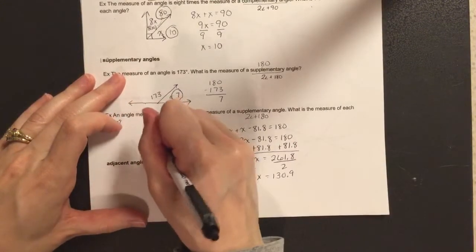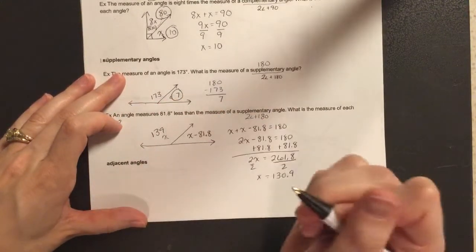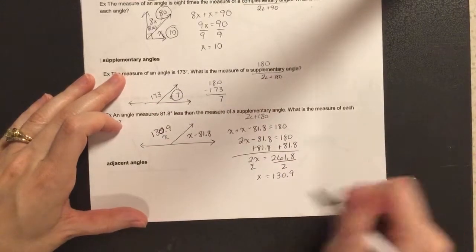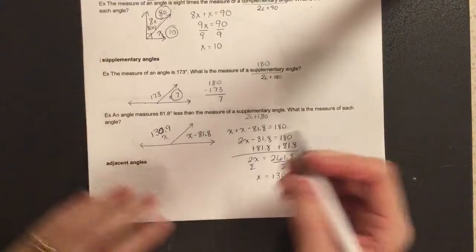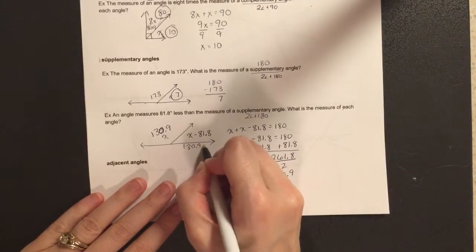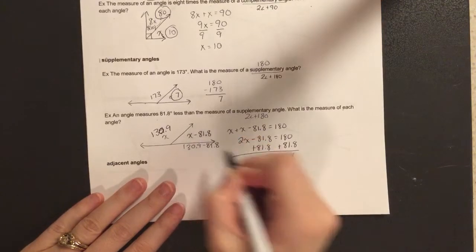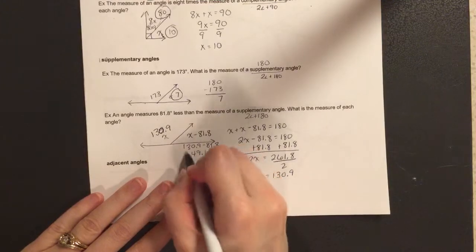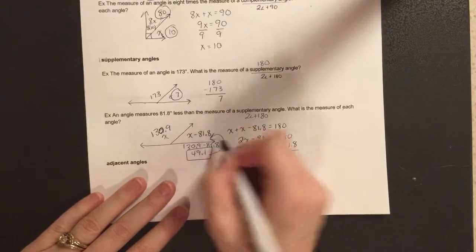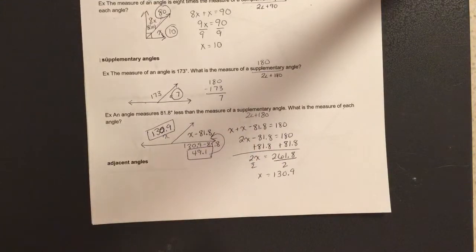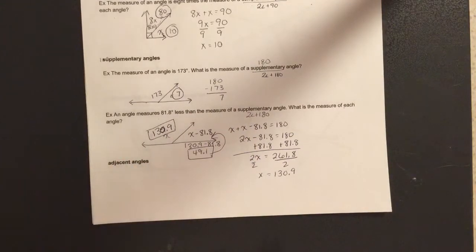So, well, that gives me that angle right there, 130.9. But it wants to know what is the measure of each angle. So I'm going to do 130.9 minus 81.8, and then that will give me 49.1. So this angle right there is going to be 49.1, and this one's going to be 130.9. And if you add those both together, that'll give us 180.